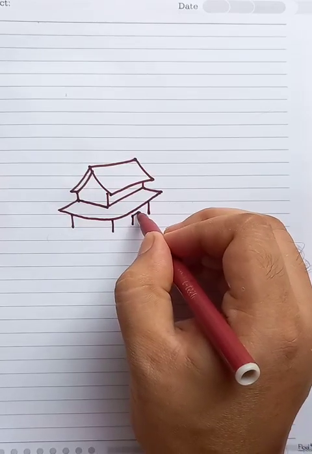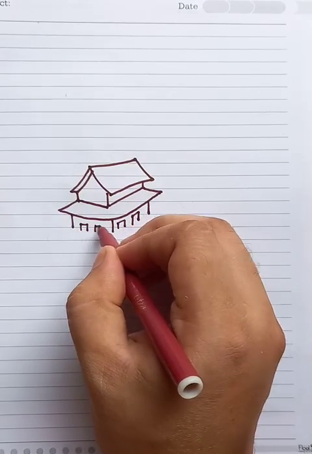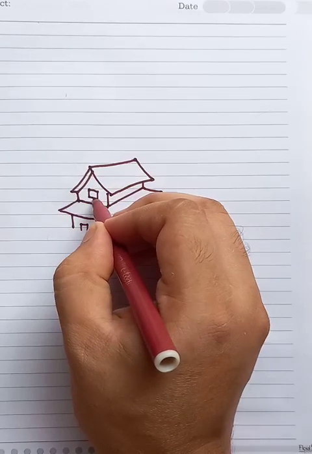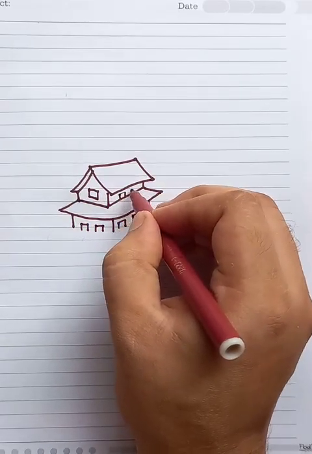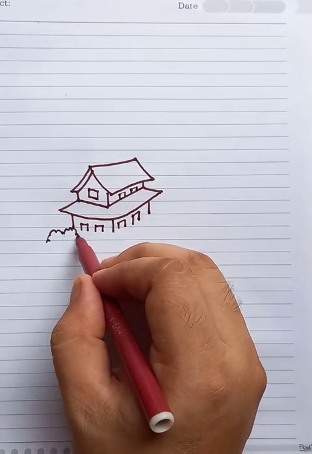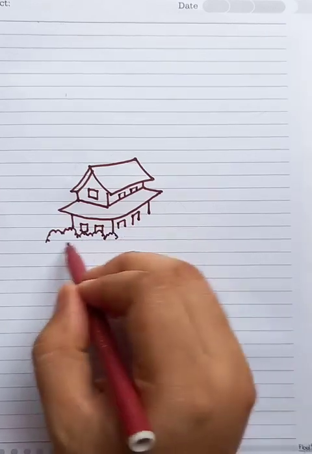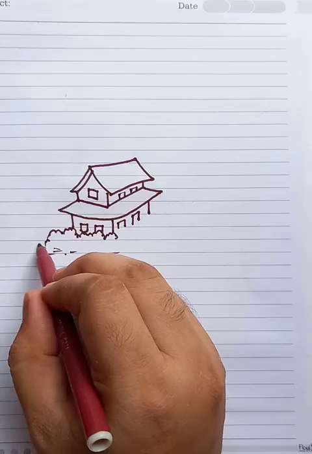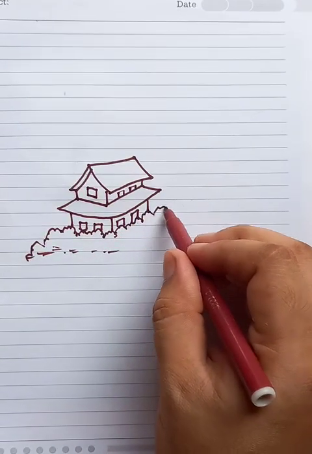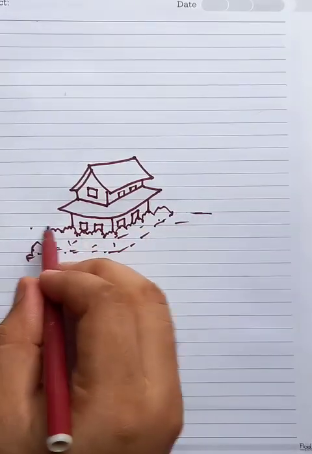Okay, so almost done. So these are the doors and the windows on this side too, you can see here. Okay, another window we're going to draw here, and one here and another one here. And these are the lines for the grasses or the tree lines. Okay, so because there are lots of greeneries around the house in the village, we are drawing the greeneries at the bottom. Okay, so as simple as that.